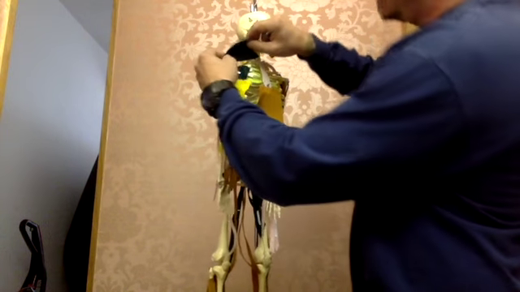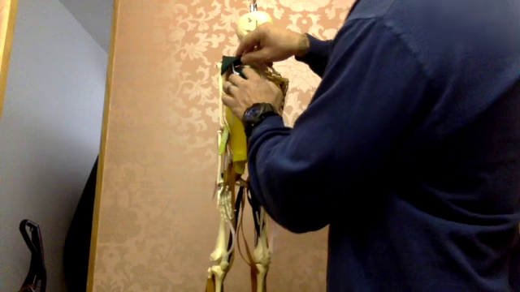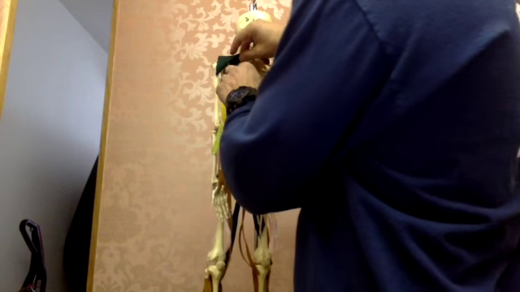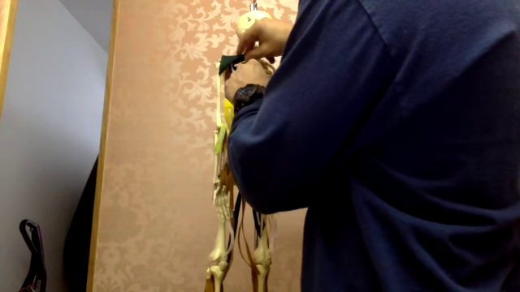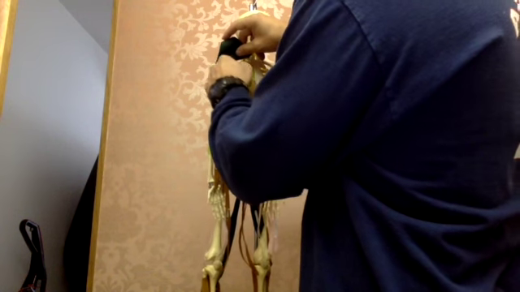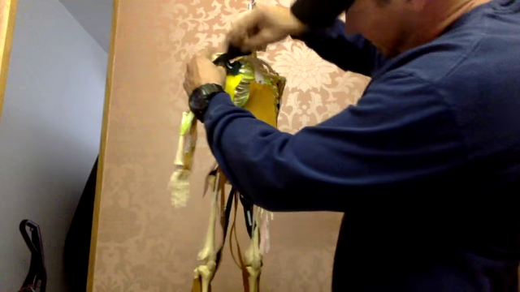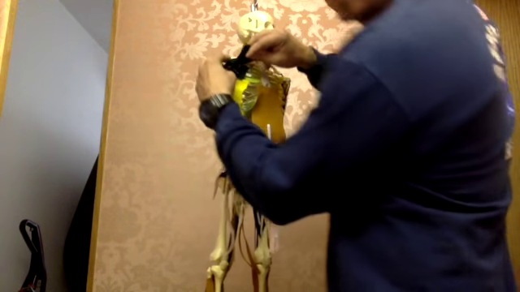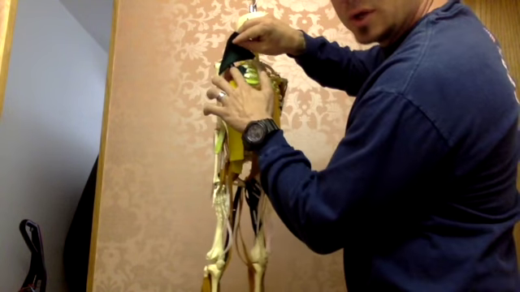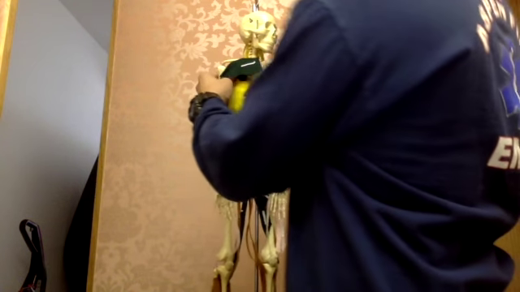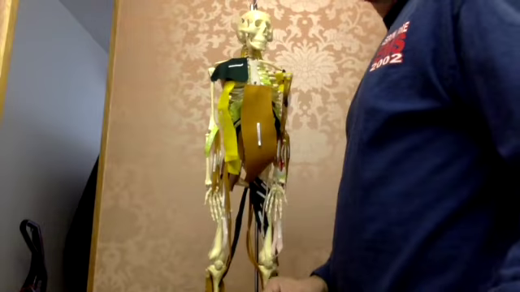Okay, so pectoralis minor. It starts on ribs 3 through 5, and it goes to the scapula in the back, right over here. And it basically assists in abducting the scapula also.